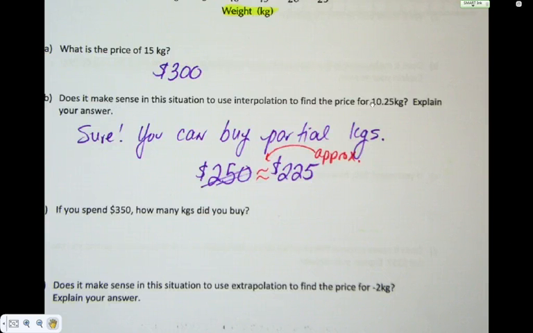Turn and talk, 350. Figure out how many kilograms we can buy.